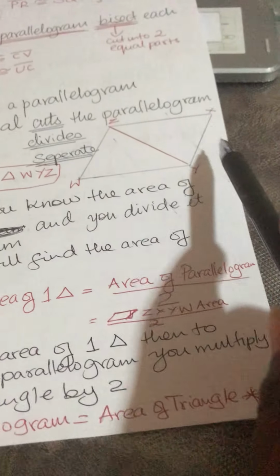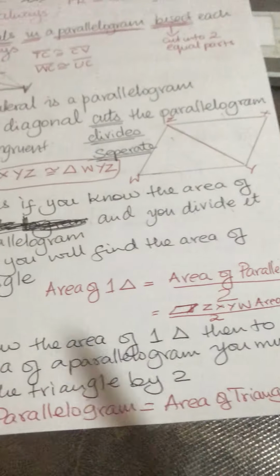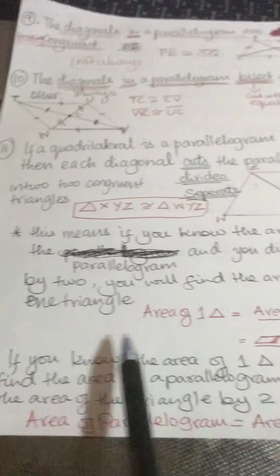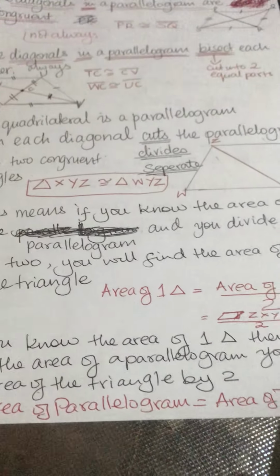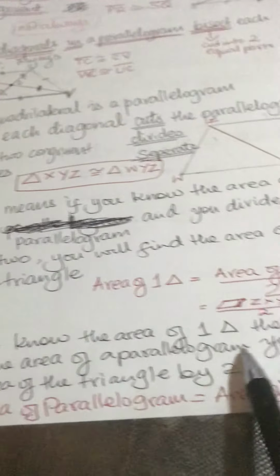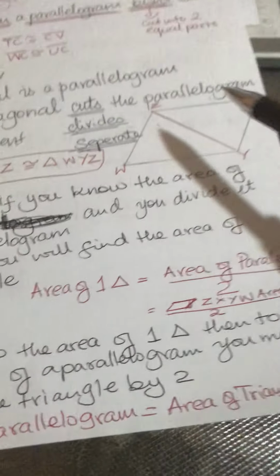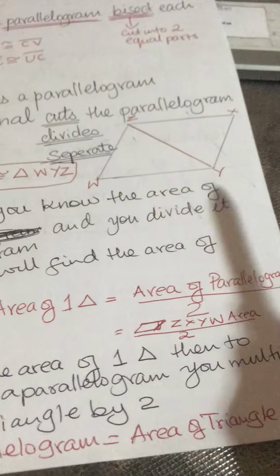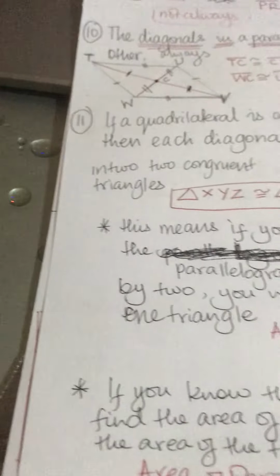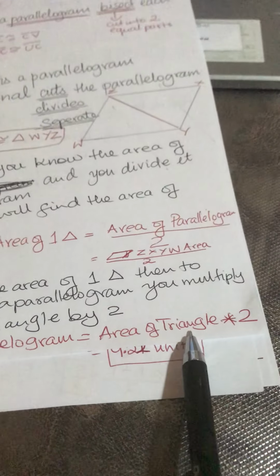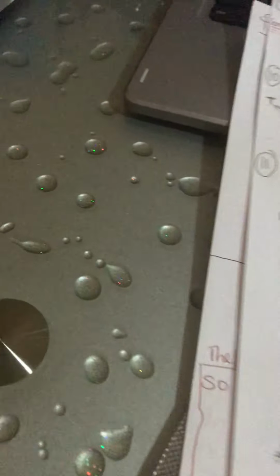Then I just wrote the name of the parallelogram and I divided by 2. If you know the area of one triangle, then to find the area of the parallelogram, you just multiply the area of that triangle by 2 because there are 2 same triangles in the parallelogram. And that's what I wrote. Area of parallelogram equals area of triangle times 2.